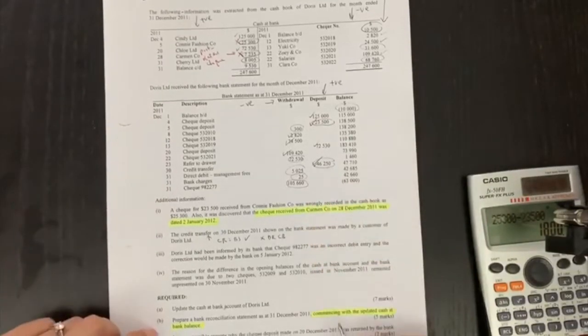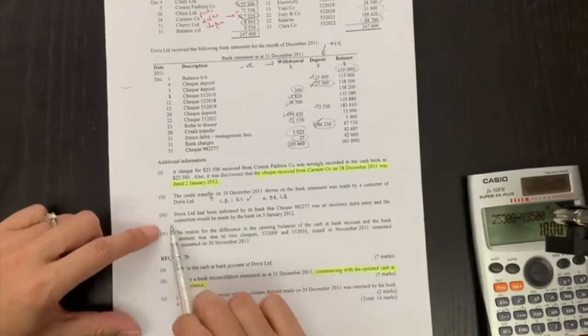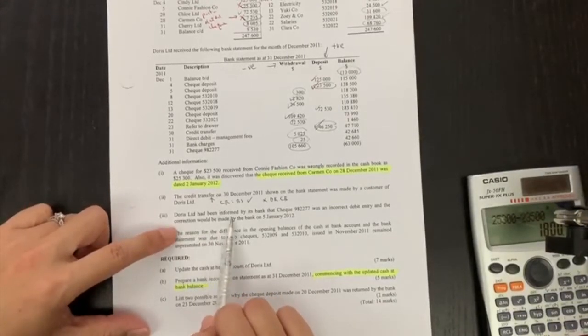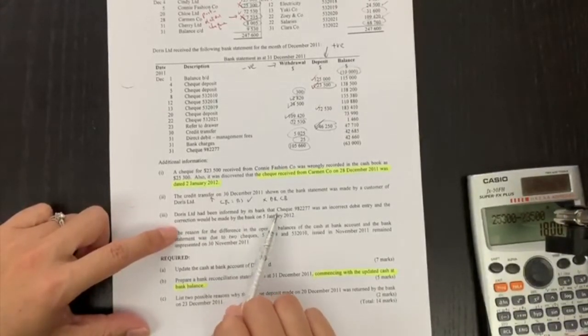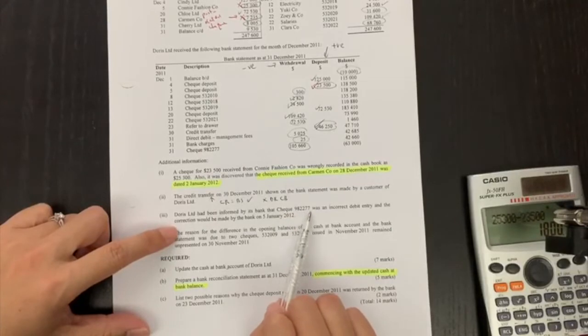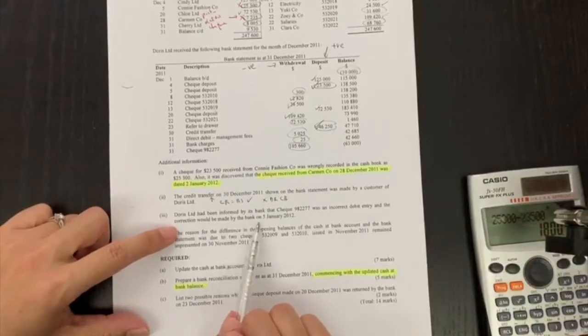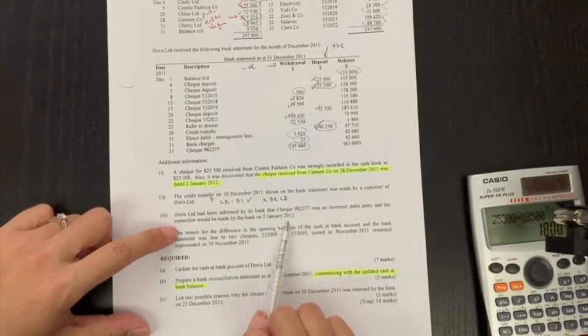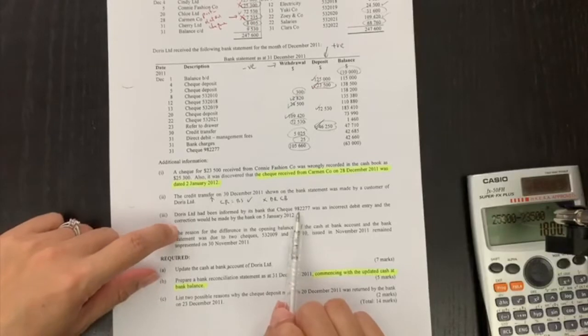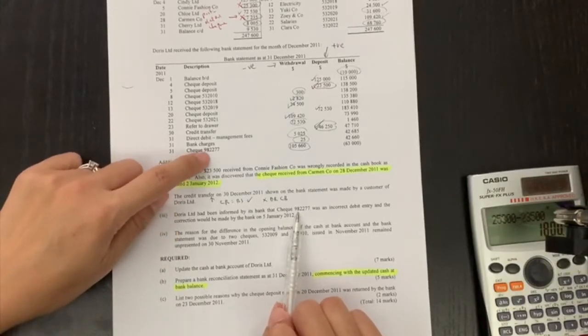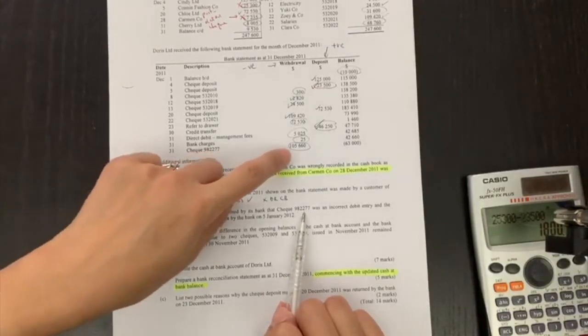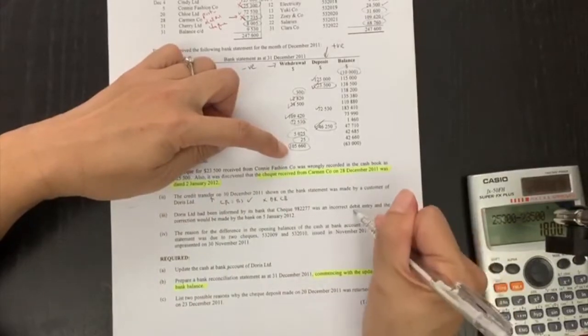Then point number 3: Doris Limited had been informed by its bank that check 98227 was an incorrect debit entry, and the correction will be made by the bank. This is quite a complicated one. Let's find this check number here, 98227, and this is the amount. What is the meaning of debit entry?